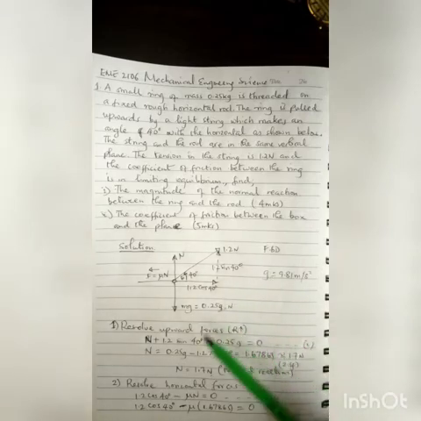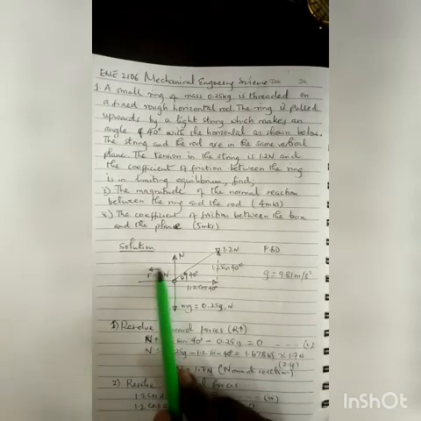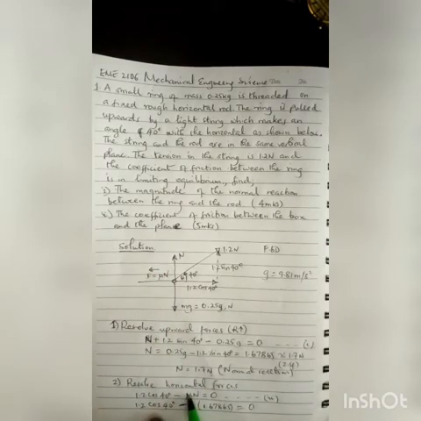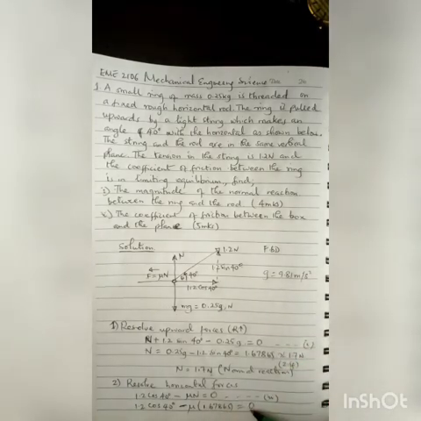Now we have this equation, 1.2 cos 40 degrees minus F. F here is the frictional force, so mu times n, which we had already calculated here. So when you substitute everything in the equation, we end up with equation 2.